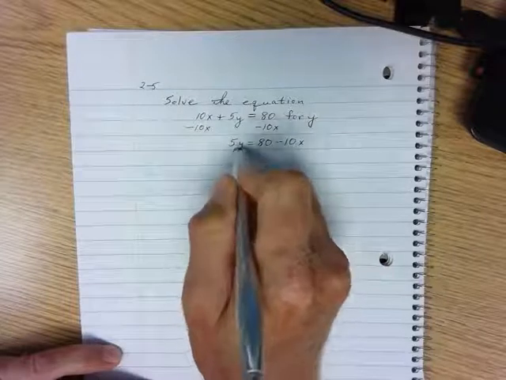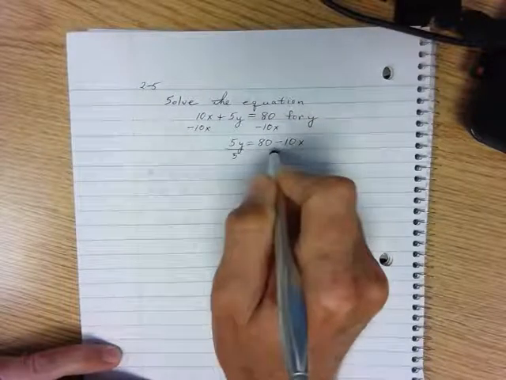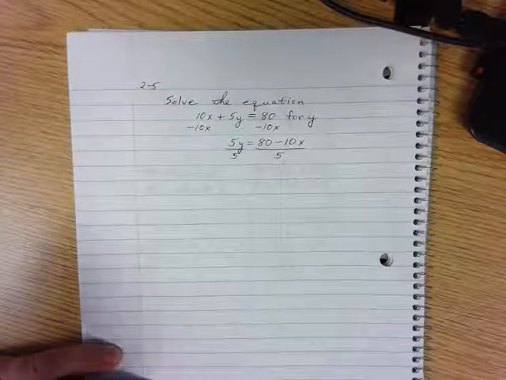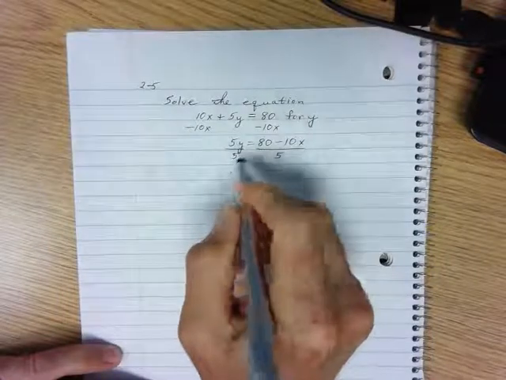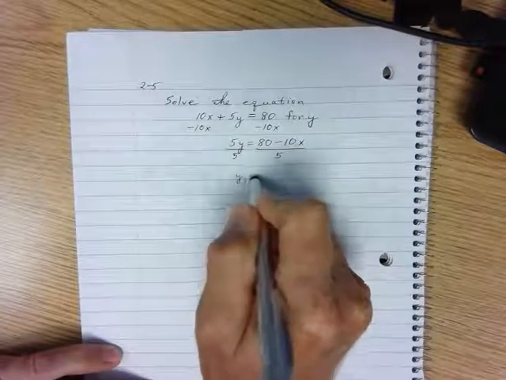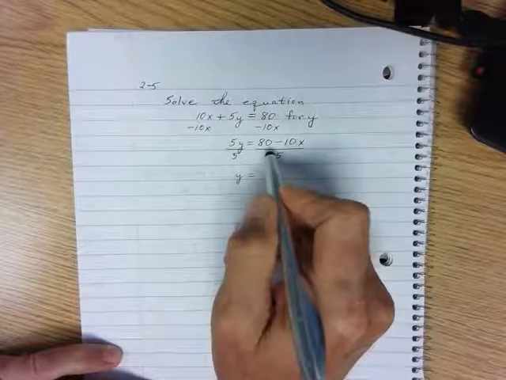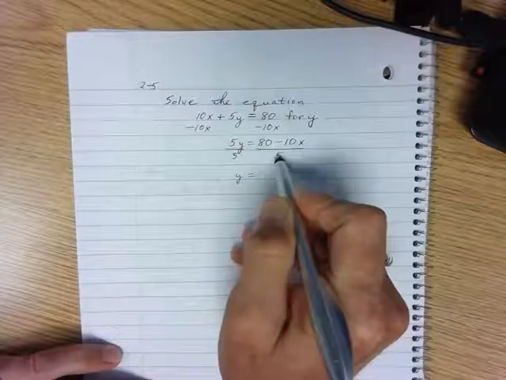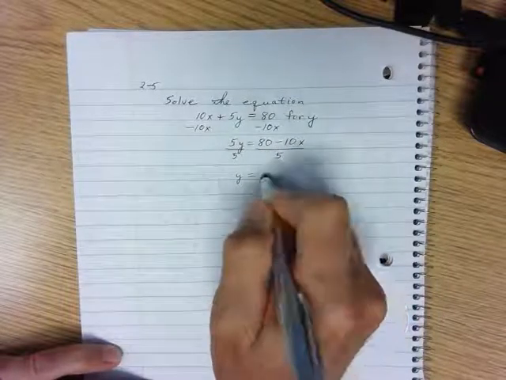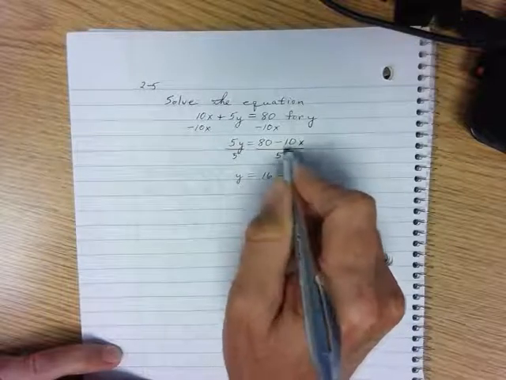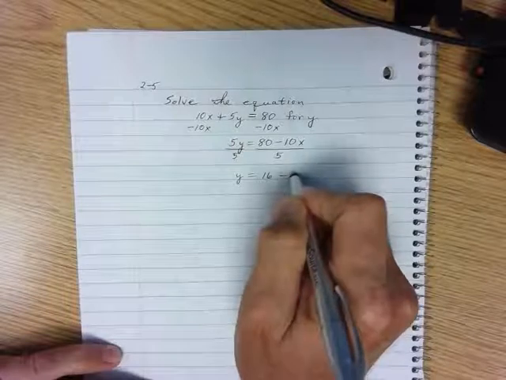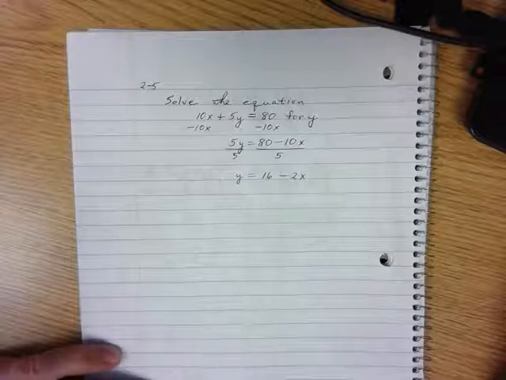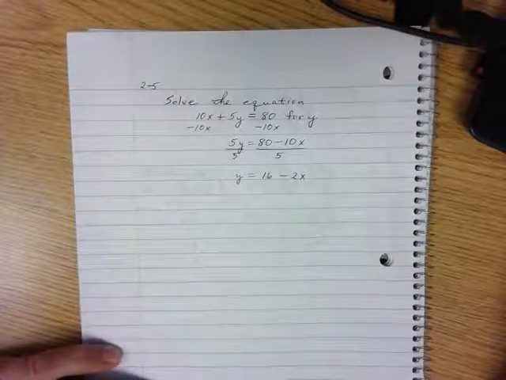Next, we have 5 times y, so we need to divide by 5. We divide the entire right-hand side by 5. So 5 times y divided by 5 is y. And then we are going to divide each of these terms that are separated by the minus sign by the 5. So 80 divided by 5 is 16. Minus 10x divided by 5 is 2x. And that is the solution to solving 10x plus 5y equals 80 for y.